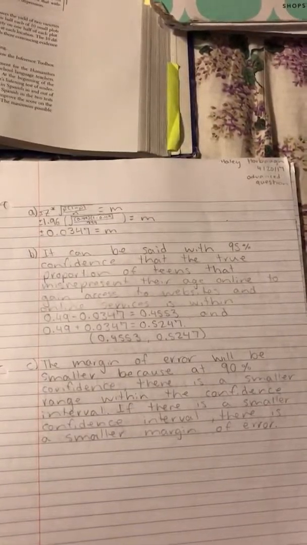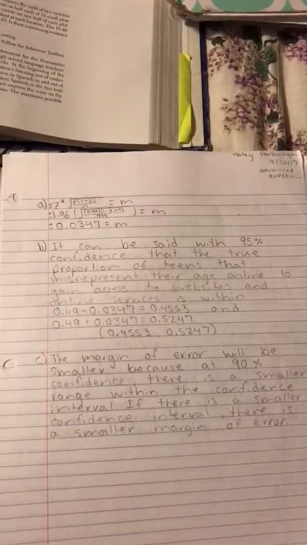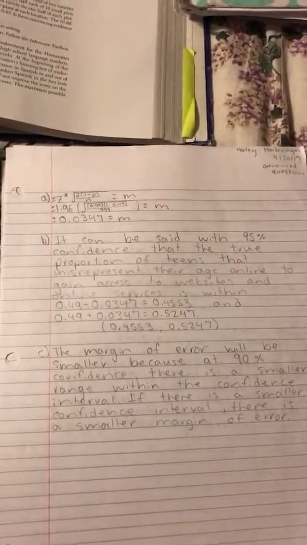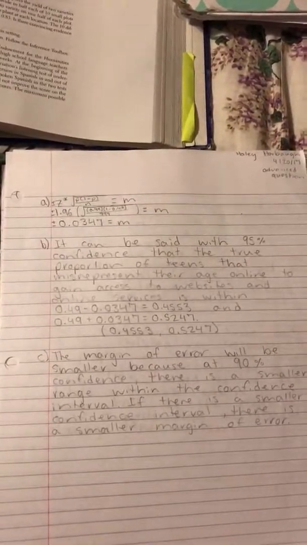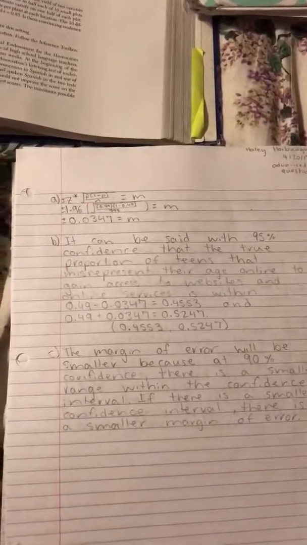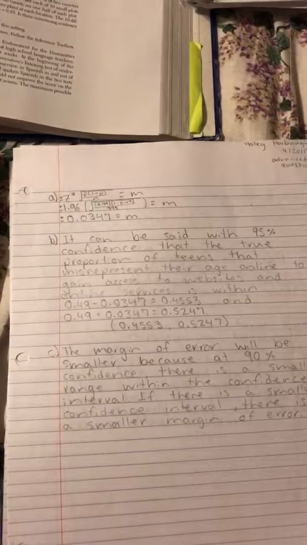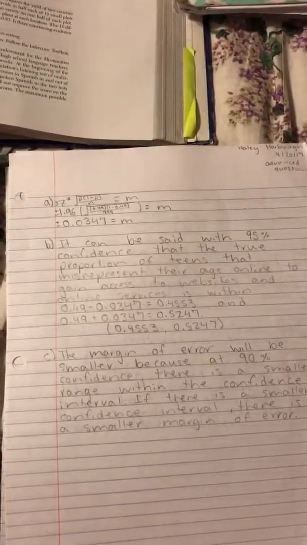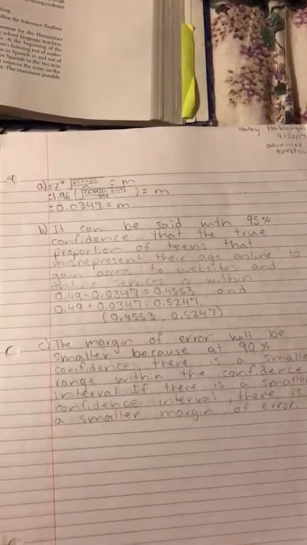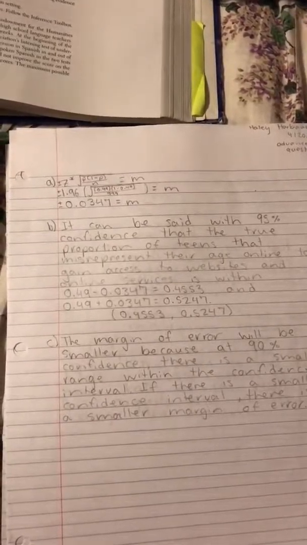0.4553 and 0.5247, and that's found by taking the mean number they gave us of 49 and adding and subtracting the margin of error of 0.0347, and that gives us our two values that our mean value is going to be between.